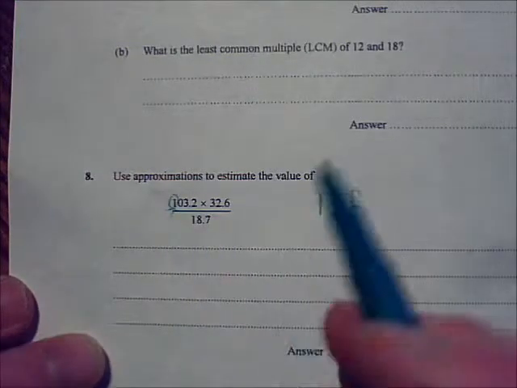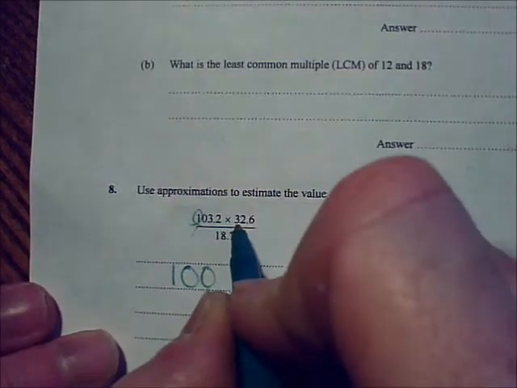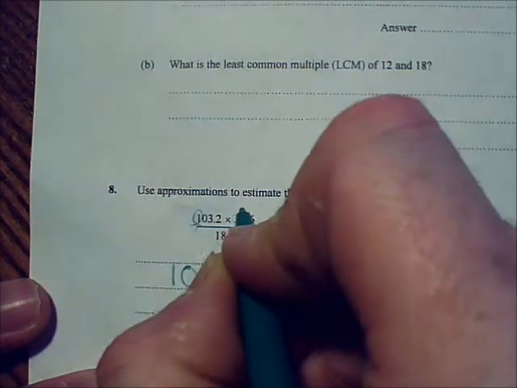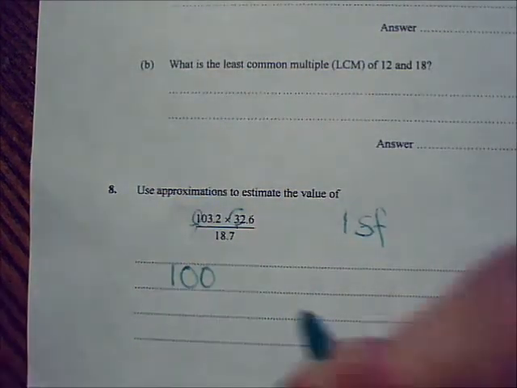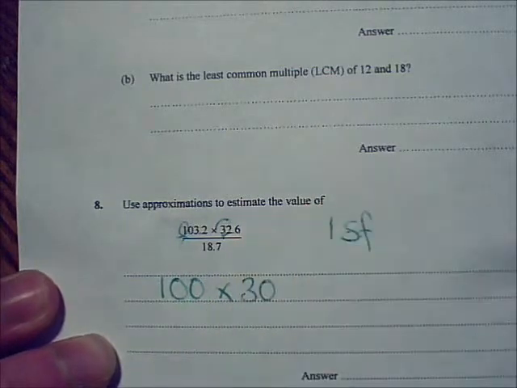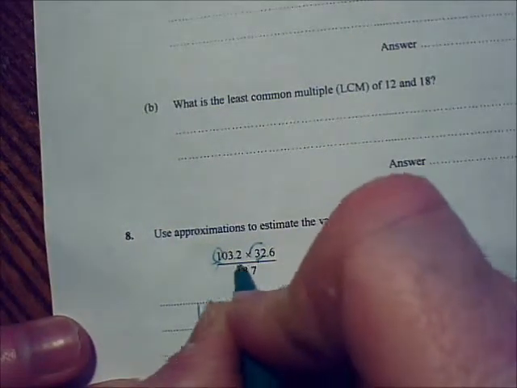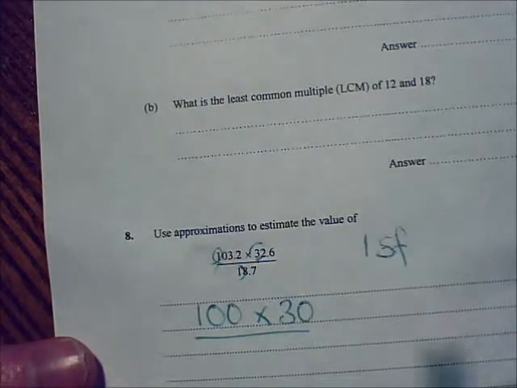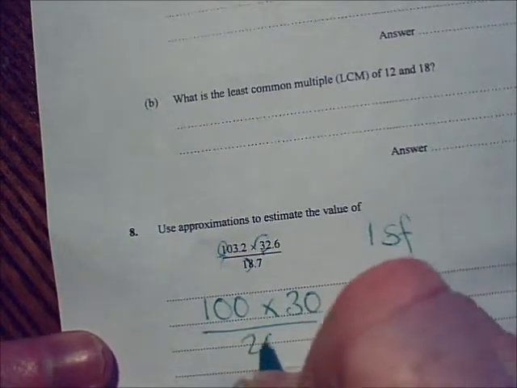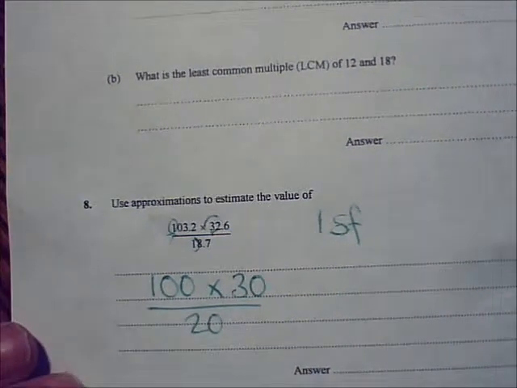So it's either going to be 100 or 200, and this is obviously 100. For the second number, we're looking at 3, which is 30, so it's 30 or 40. Then for the last number, 10 or 20, this is closer to 20, so it's 100 times 30 divided by 20.